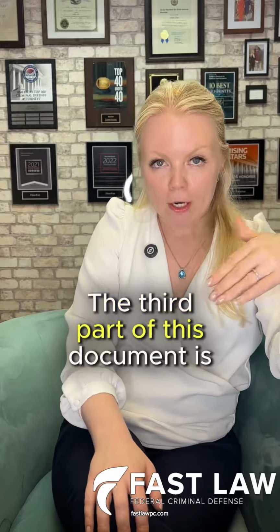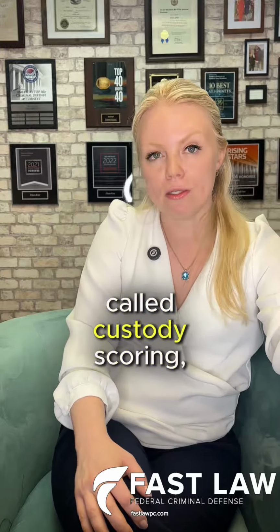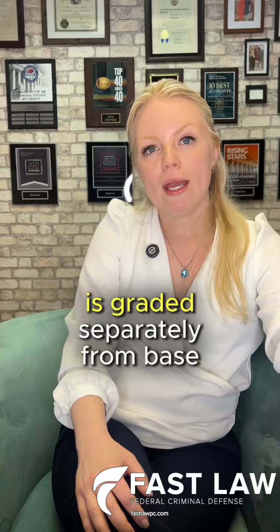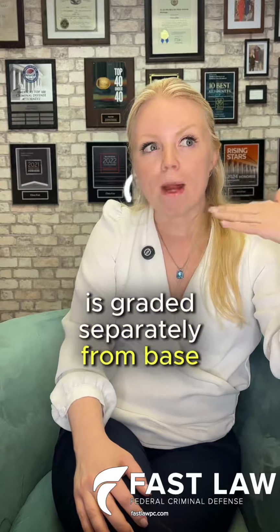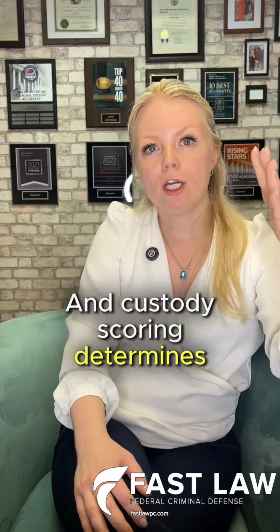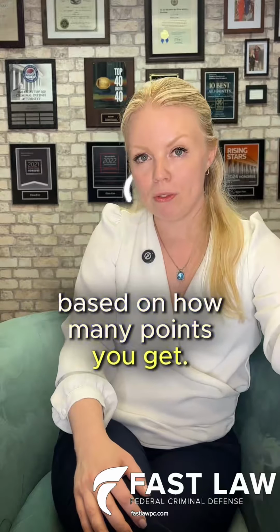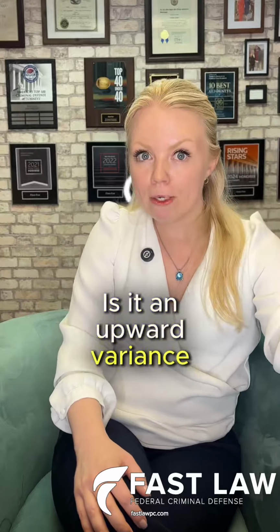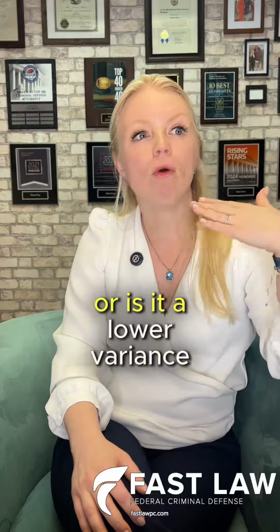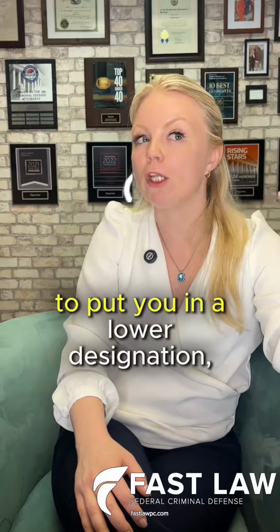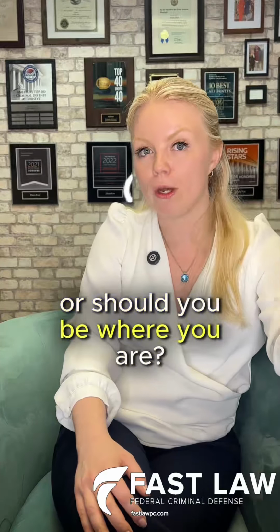The third part of this document is called custody scoring. Custody scoring is graded separately from base scoring, and it determines whether your designation should go up or down based on how many points you get. Is it an upward variance to put you in a higher designation, or a lower variance to put you in a lower designation, or should you be where you are?